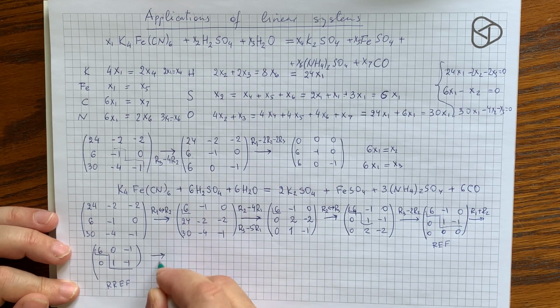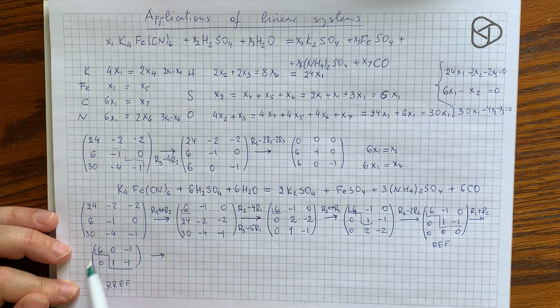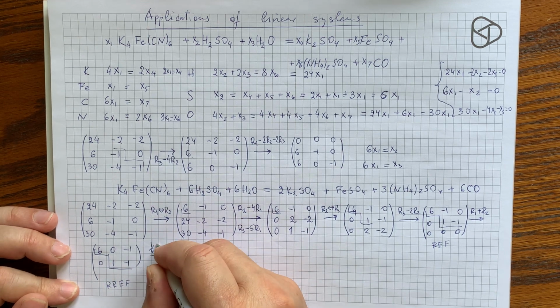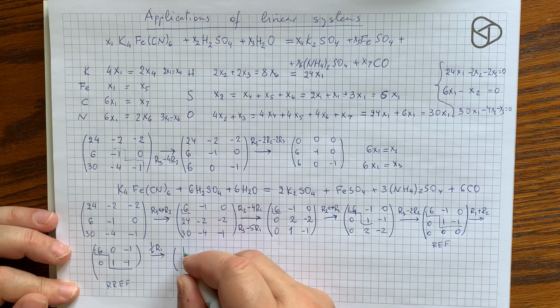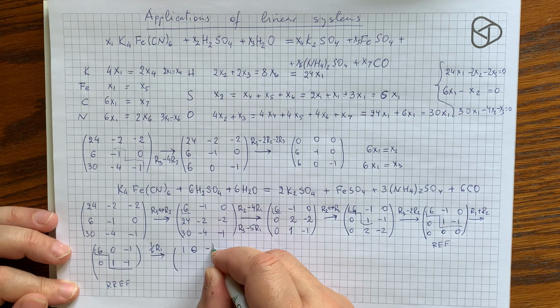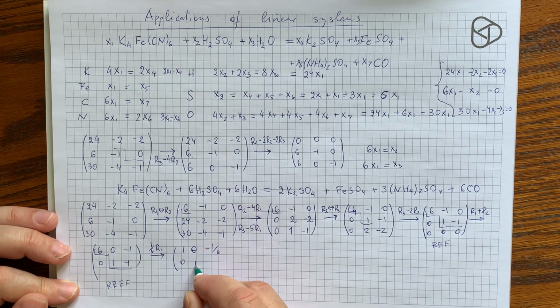Maybe just one more push to make it all canonical, to divide by 6. So 1/6 row 1 will be the last transformation.